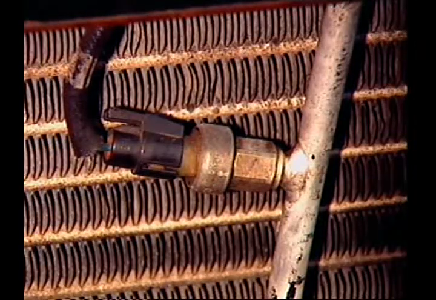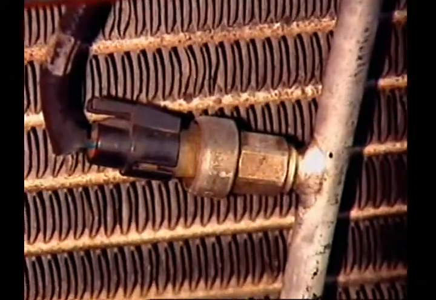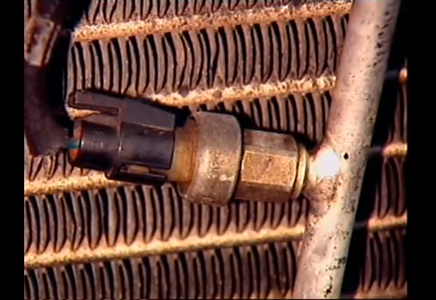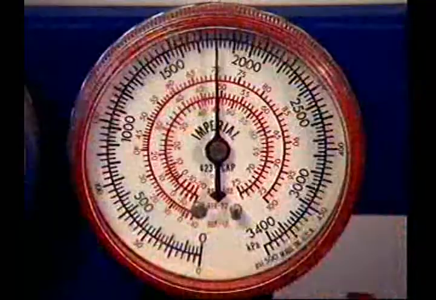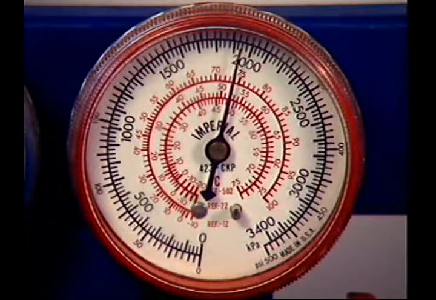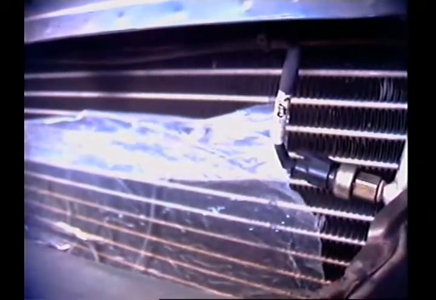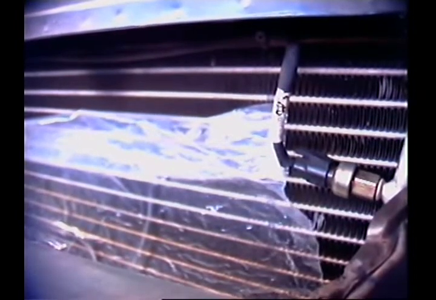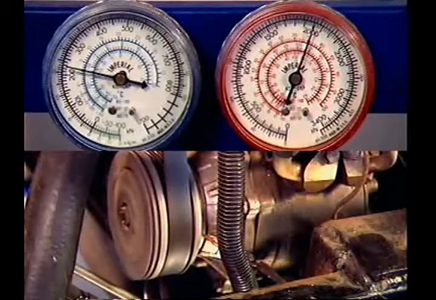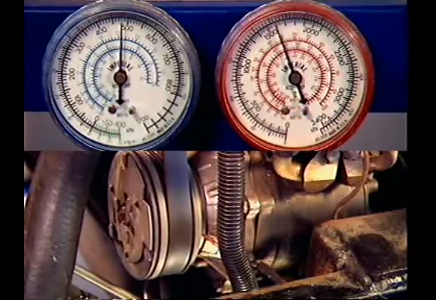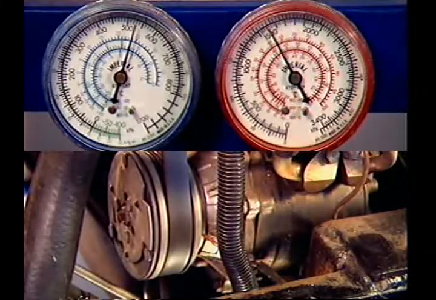System protection against high pressures is provided by a high pressure switch mounted in the high pressure line between the condenser and the orifice tube. High temperatures and pressures may develop if the condenser is unable to transfer its heat effectively to the outside air. This may be due to blockage of the condenser fins or an inoperative electric fan. If this occurs, the high pressure switch open circuits the compressor clutch and prevents the compressor from circulating refrigerant.